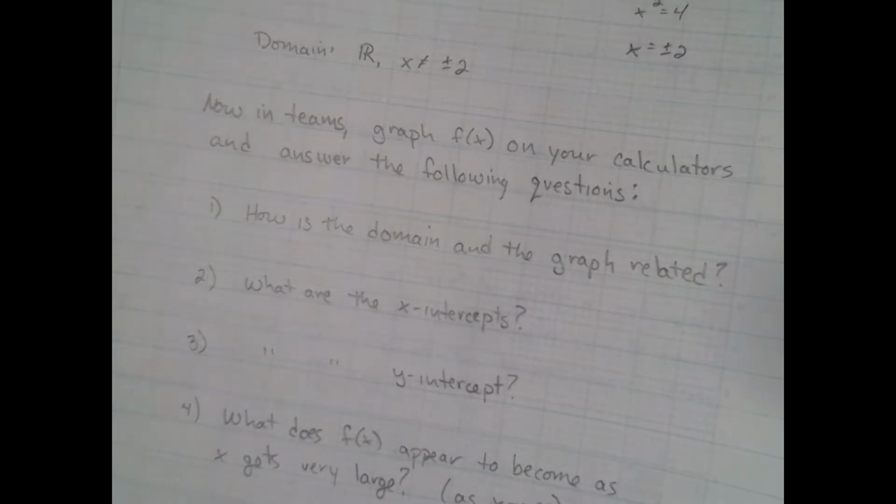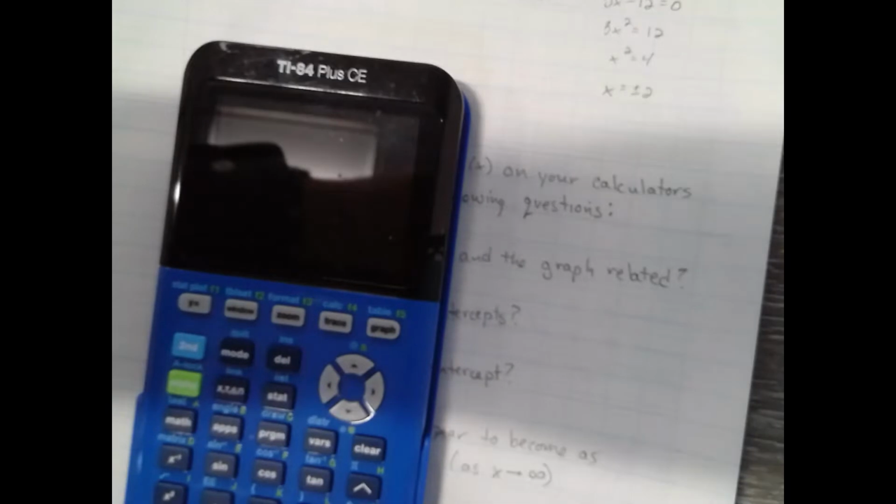Alright, so there's still some questions out there. I'm just going to kind of lead you through what's going on. So this is what the graph looks like.